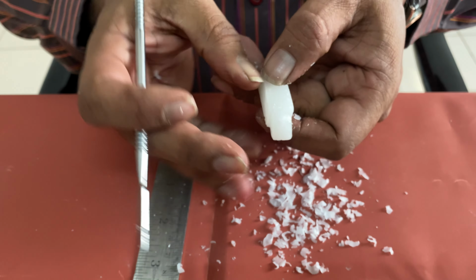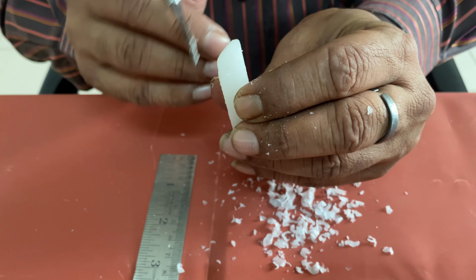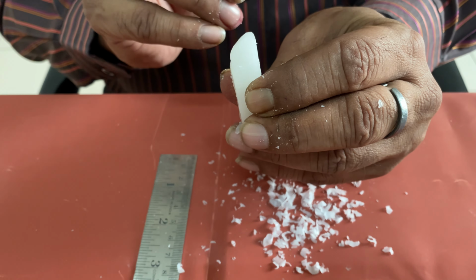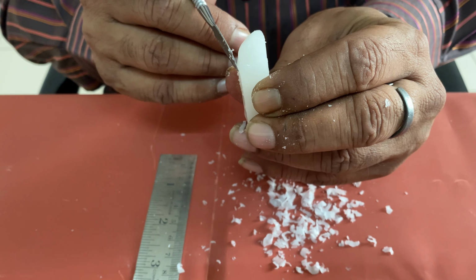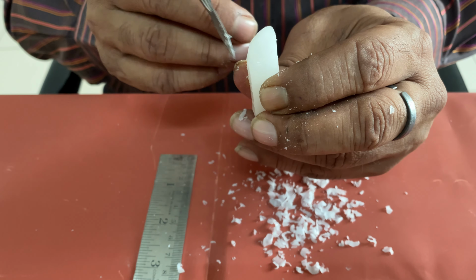So it is almost done. You can see the crest of curvature. This is called crest of curvature. Okay, and you can see crown convexity.